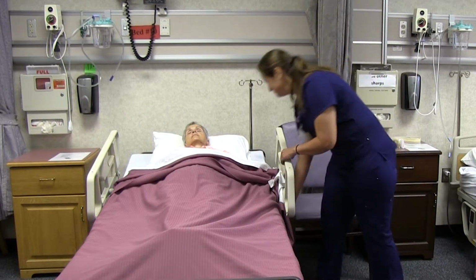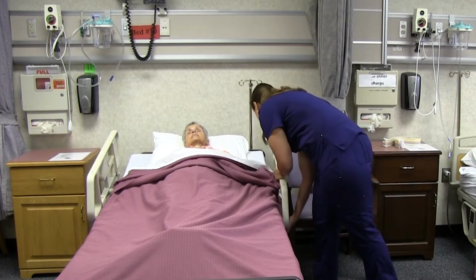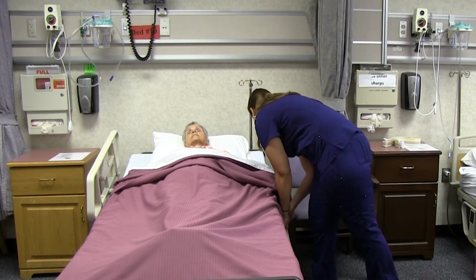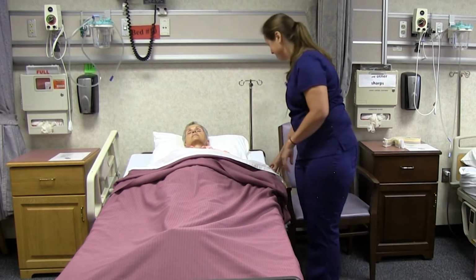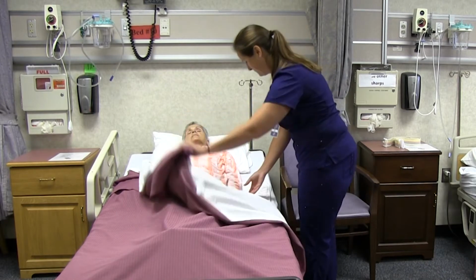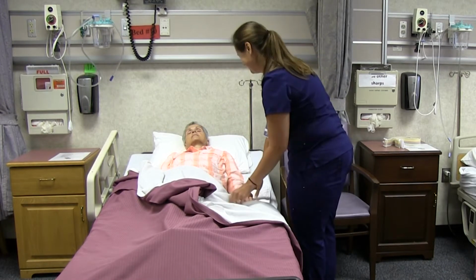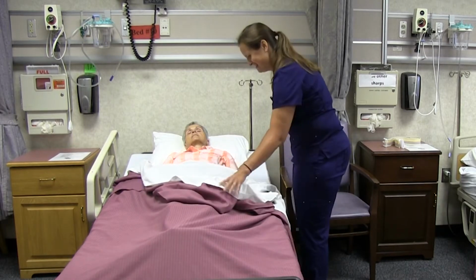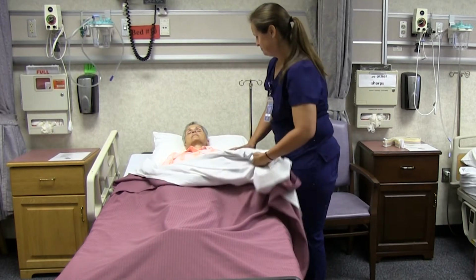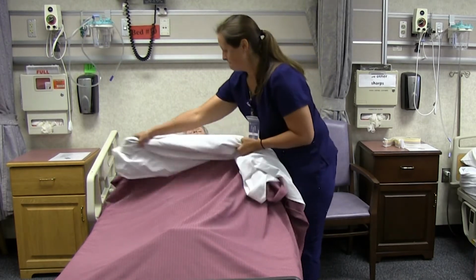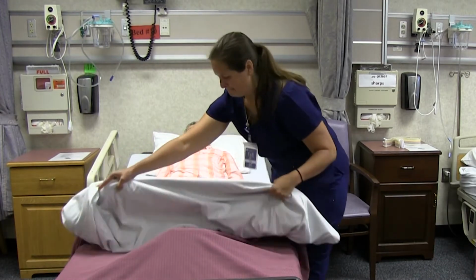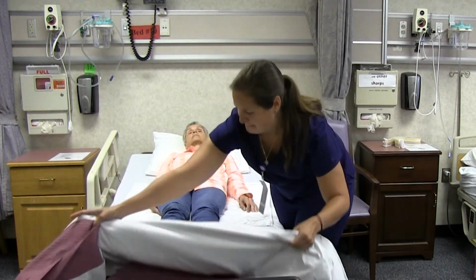We're going to be demonstrating transfer techniques using a gait belt with a partial weight bearing client. The first step is to identify the client with the ID band using two identifiers. Assess physiological capacity to transfer, activity tolerance, ability for balance, cognitive status, and risk for falling. Use an algorithm to guide decisions about safe patient handling.